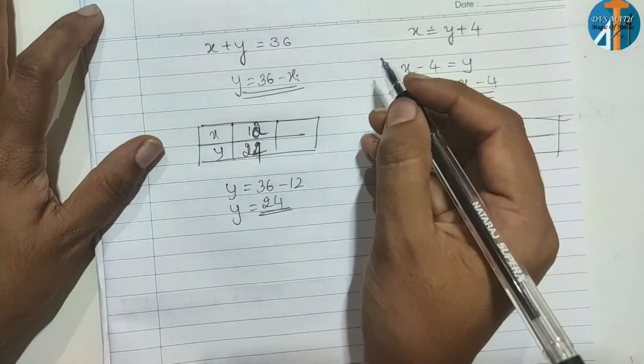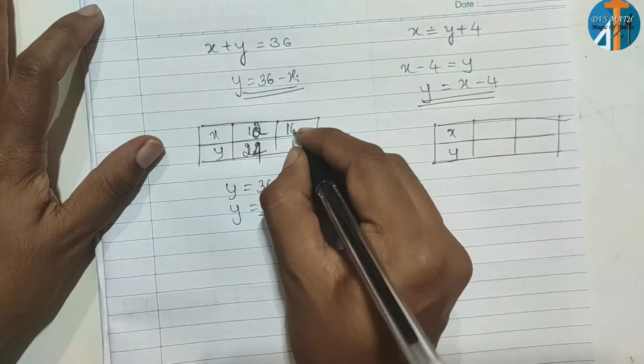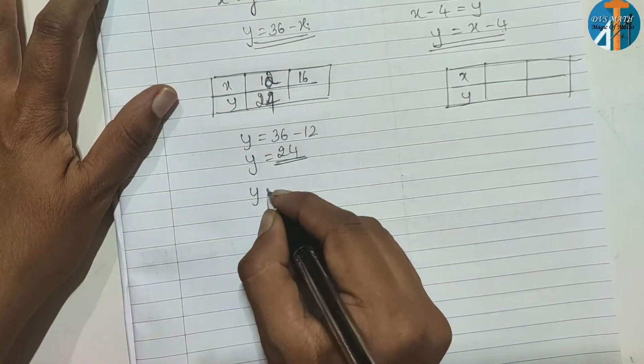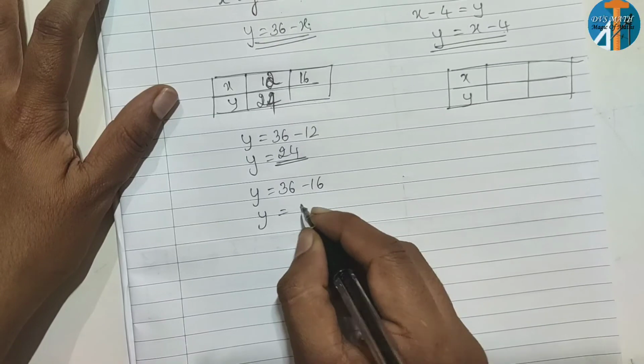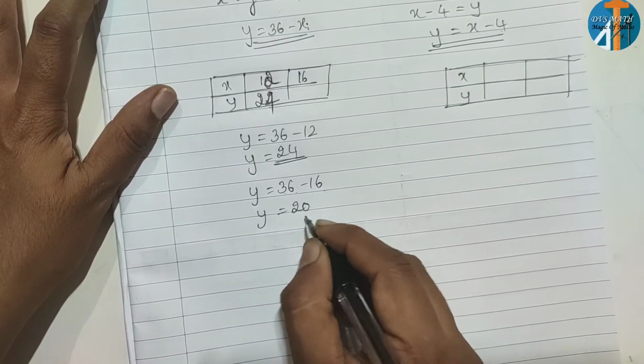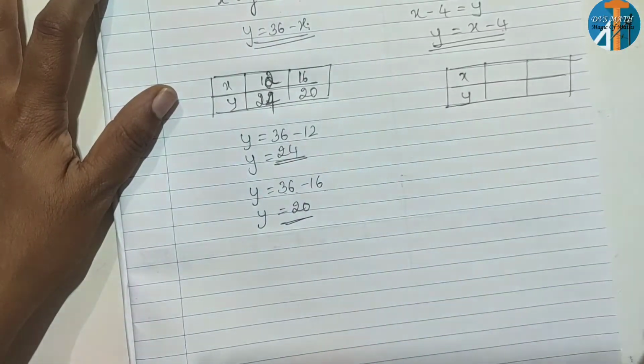Then let me take another value like 16. If I take x as 16, so y is equal to 36 minus 16. So 36 minus 16, it will be 20.